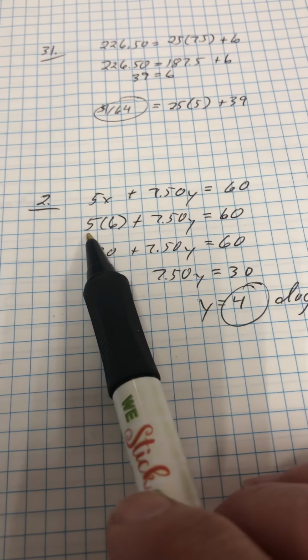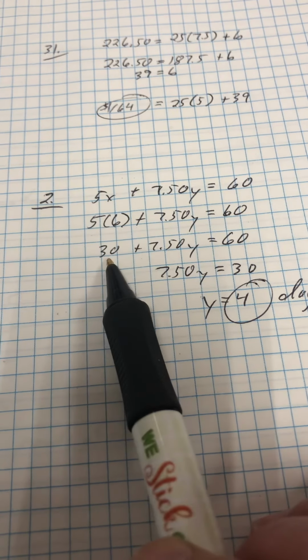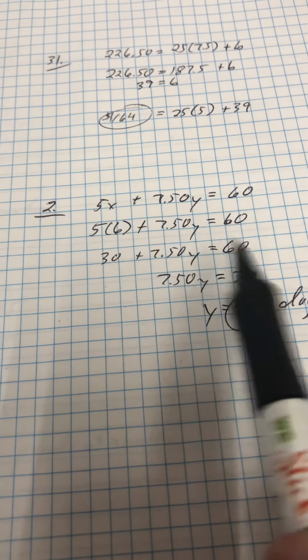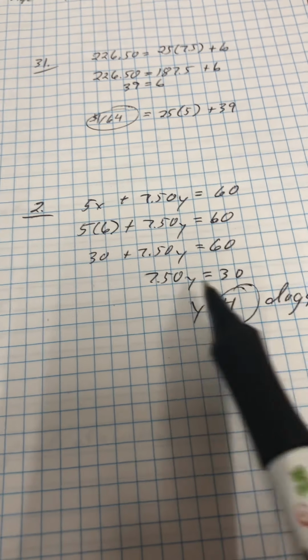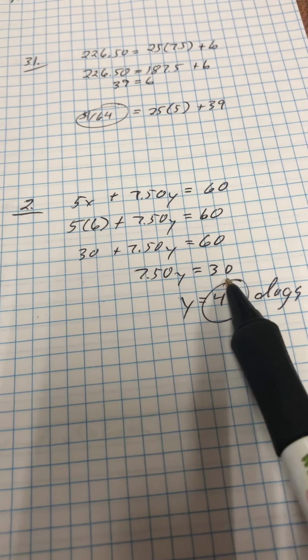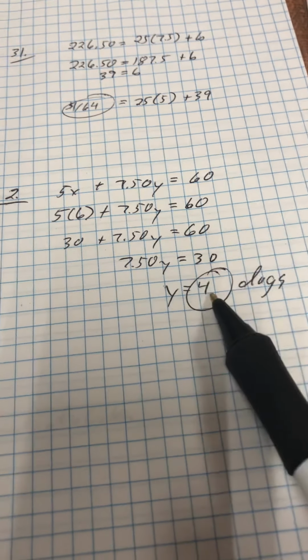So we had 6 cats, so we know 6 times 5, that's $30 right there. So we subtract 30 from both sides to get the $7.50 term by itself. 60 minus 30 is 30. Divide 30 by $7.50, and you find out that was 4 dogs worth.